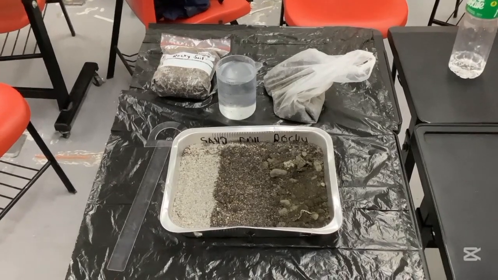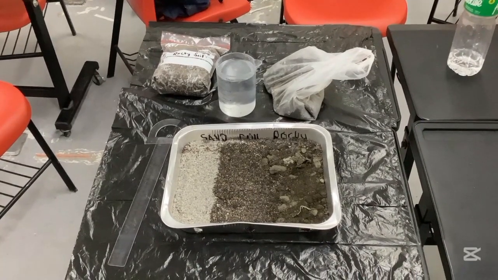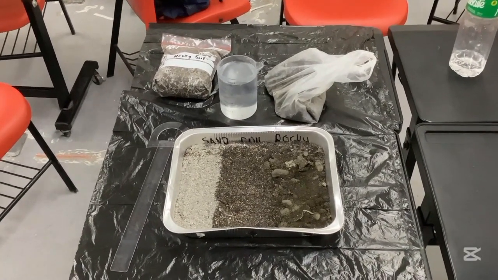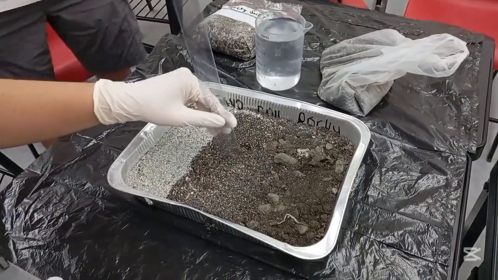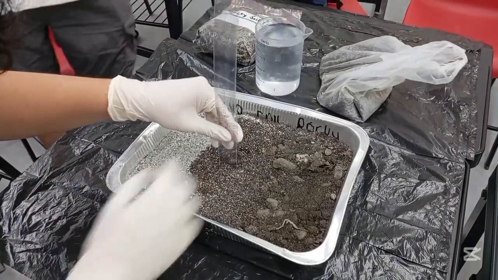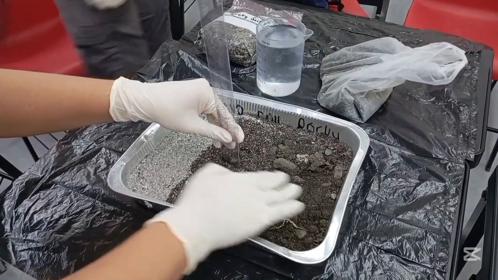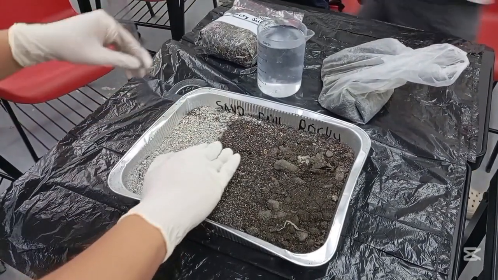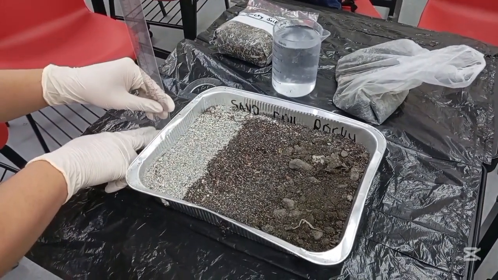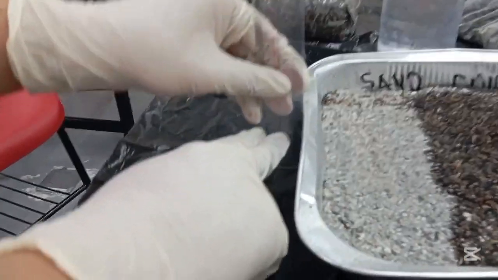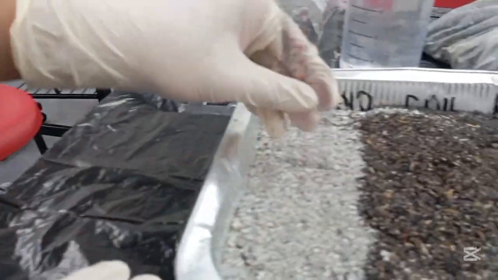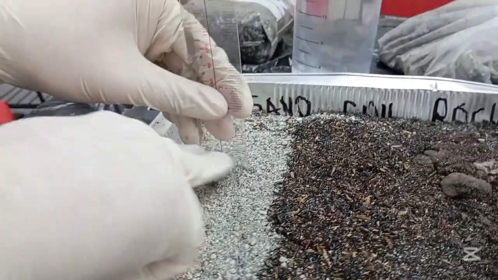To demonstrate these processes, we'll use 500 ml of water, sand, loam soil, and rocky soil with pebbles, a marker, an aluminum tray with holes, a protractor, a ruler, and gloves. Using a ruler, measure the thickness of each sample. Make sure that each soil reaches an equal flat height of 1 inch and aligns with each hole.